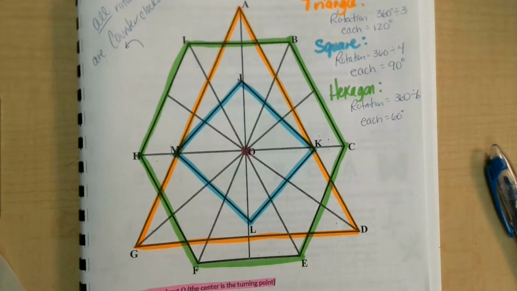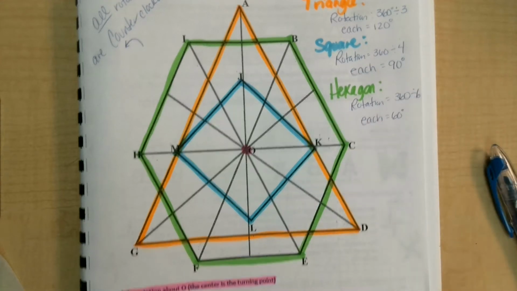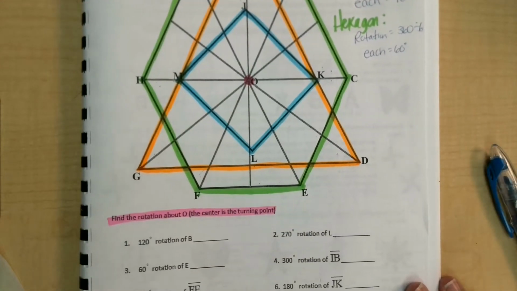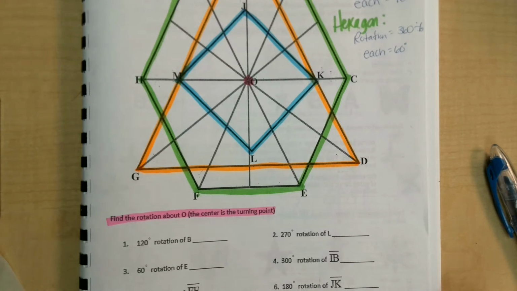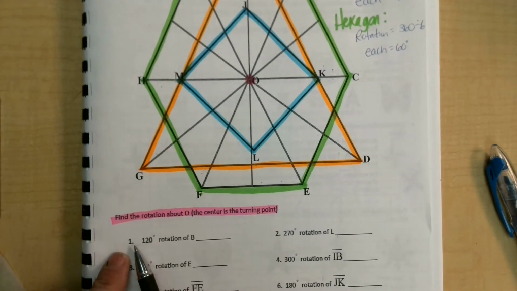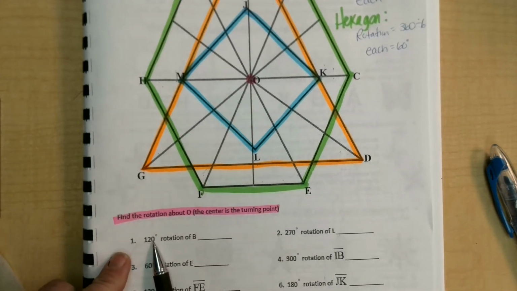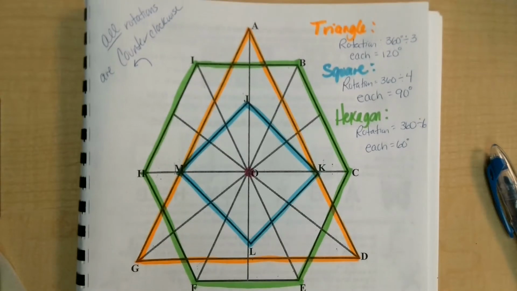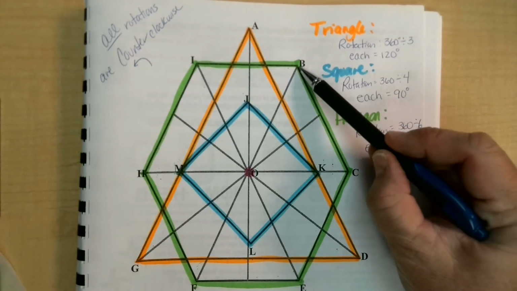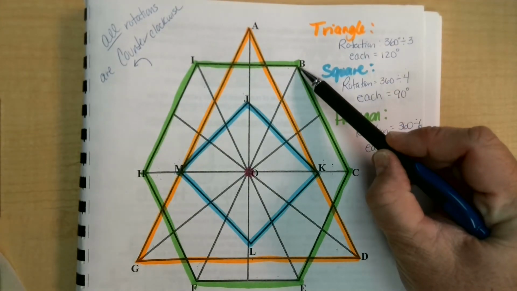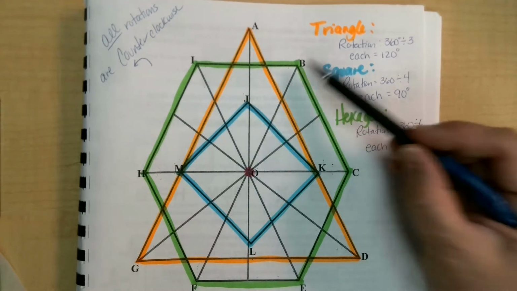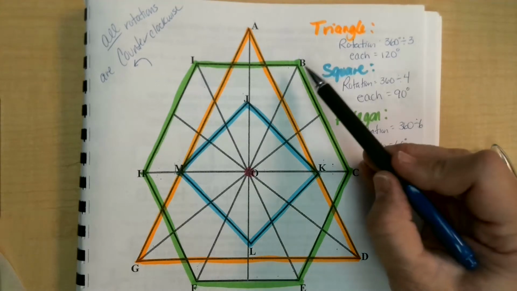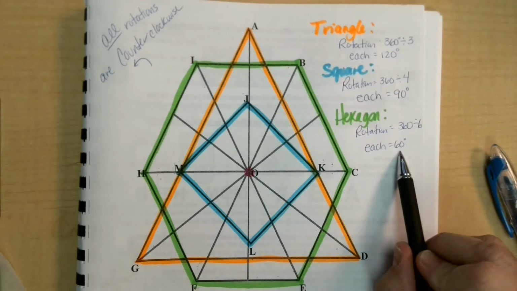And so once I have how big each one is, when I come down here to the bottom, it becomes a skip counting kind of scenario. So first off, you have to determine which shape is rotating. So when I say 120 degree rotation of B, when I find letter B, I notice B is on the hexagon because it's green. So therefore, I'm not worried about the triangle or the square. I'm worried about that hexagon. And every time it moves 60 degrees.